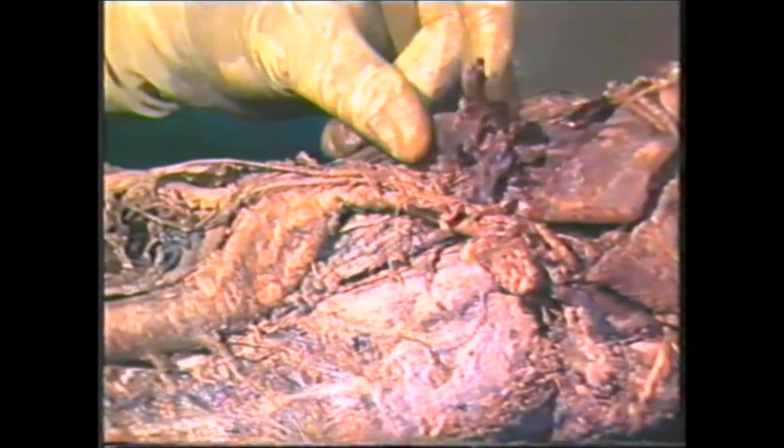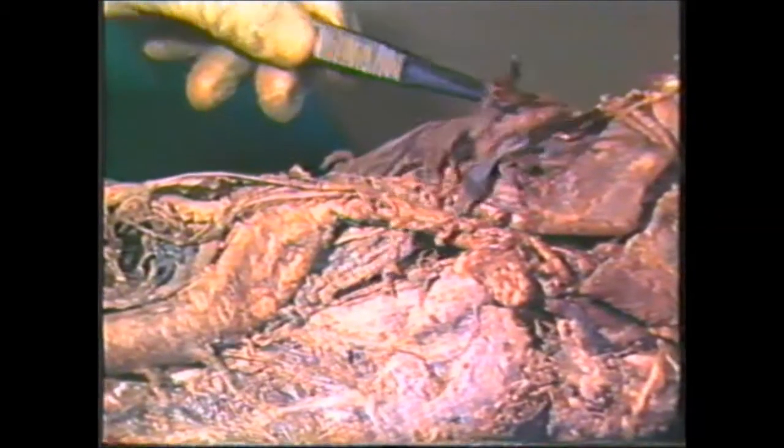This is the thoracic duct as it ascends on the left side of the esophagus. It reaches the root of the neck to end in the junction between the left internal jugular vein and the left subclavian vein. This is the left internal jugular vein, left subclavian, and this is the end of the thoracic duct.